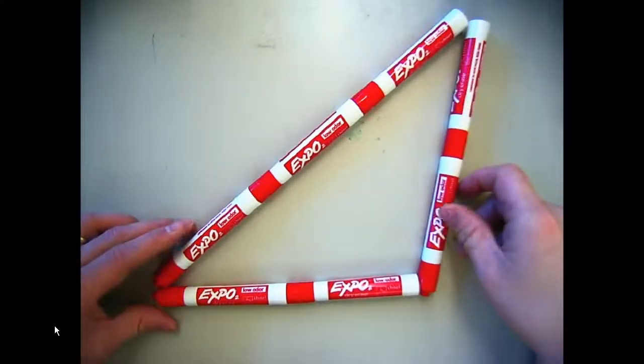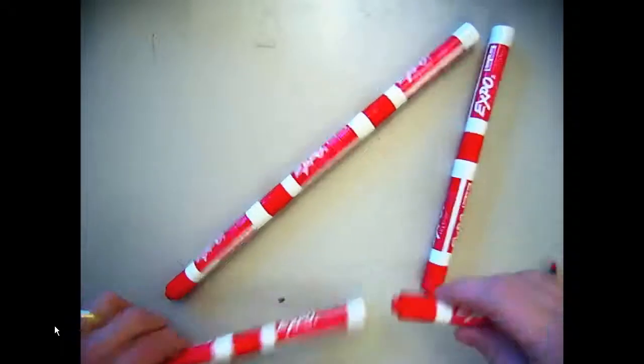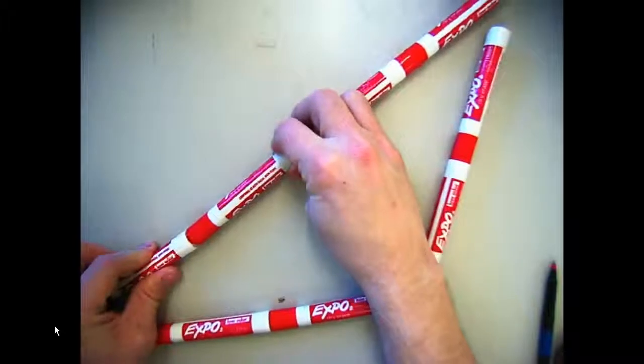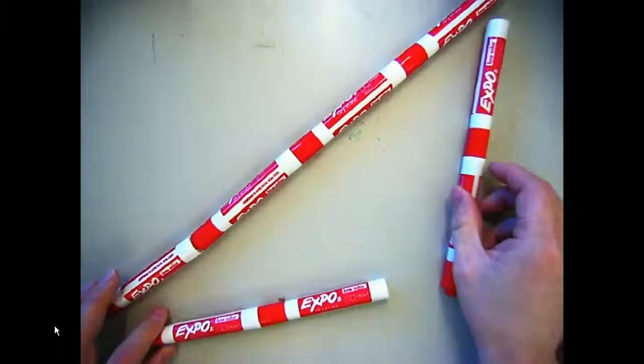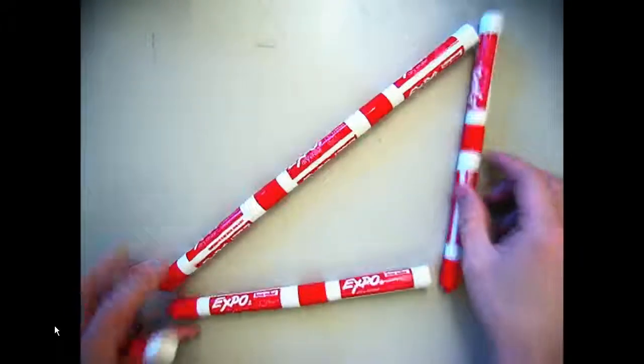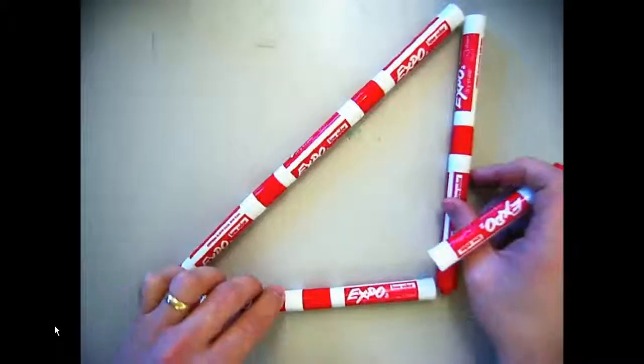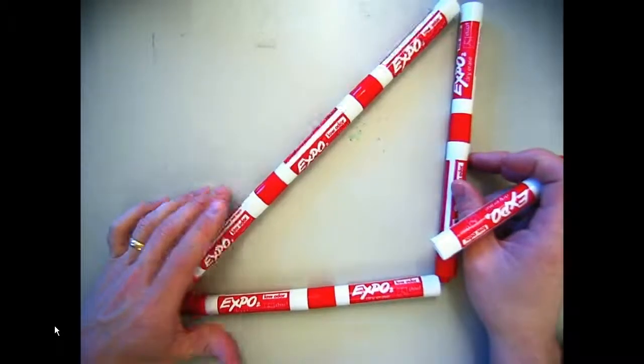Could I make a triangle if I add another pin to this side now? Okay, what are my guidelines for being able to make a triangle? Go ahead and talk to your neighbor about it real quick. Come up with a guideline.